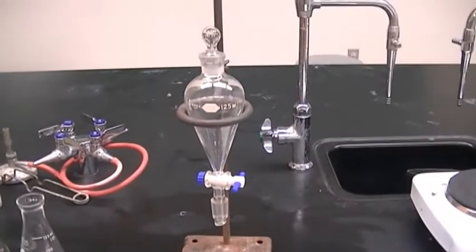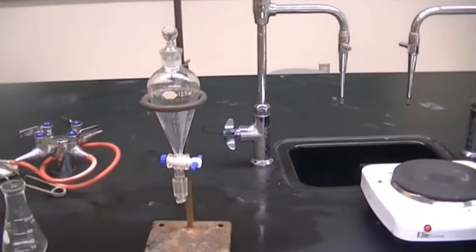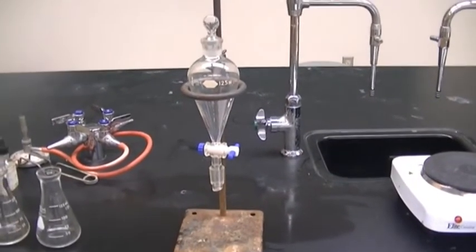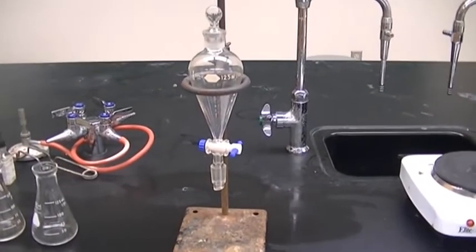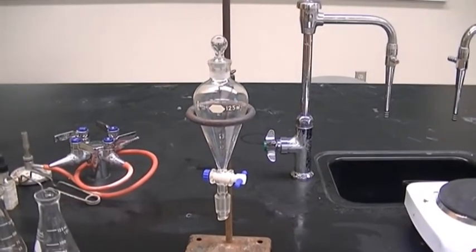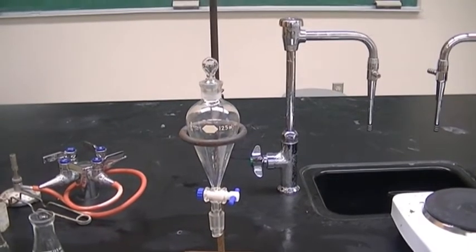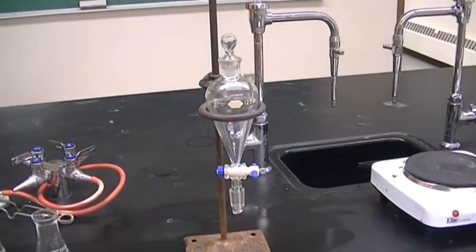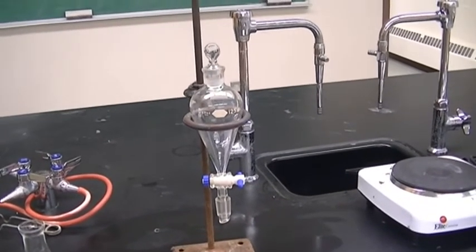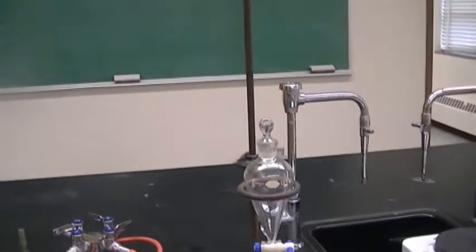And then our new piece of equipment that we haven't used yet, and that is a separatory funnel. So it is a pear-shaped funnel. And when we do our extractions, I will give you the rules for using our separatory funnel. All right, so let's begin the experiment.